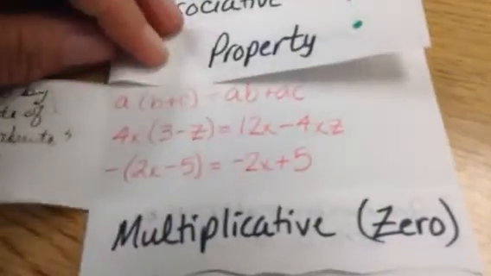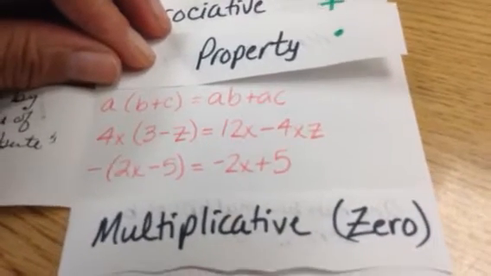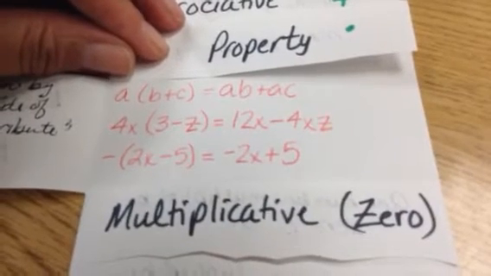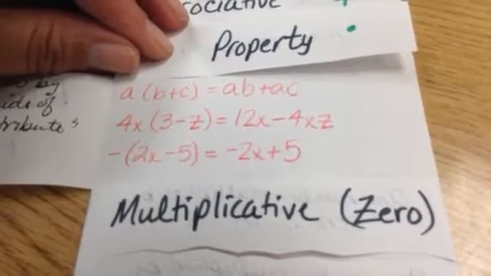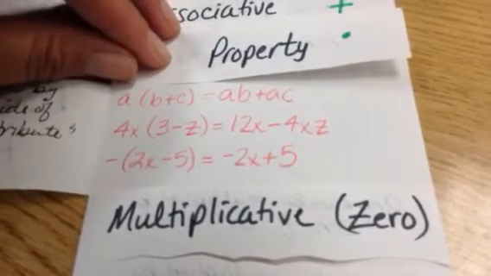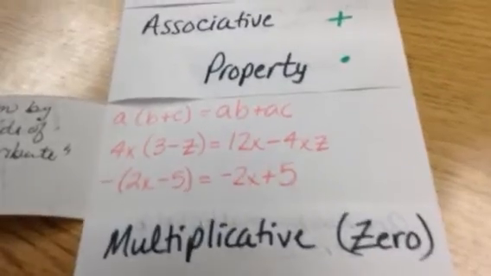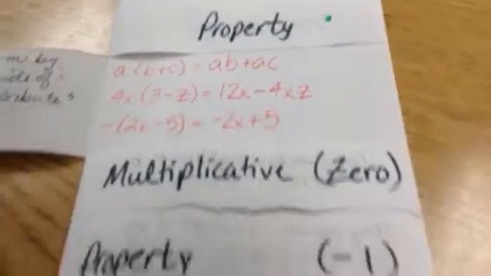My examples for my distributive property are A times the quantity B plus C equals AB plus AC. And then I went ahead and did some algebraic and numeric examples. 4x times the quantity 3 minus z equals 12x minus 4xz, and so forth. Your examples, remember, don't need to be as elaborate, and they don't need to be as exact like mine. I would prefer that you actually choose your own examples.